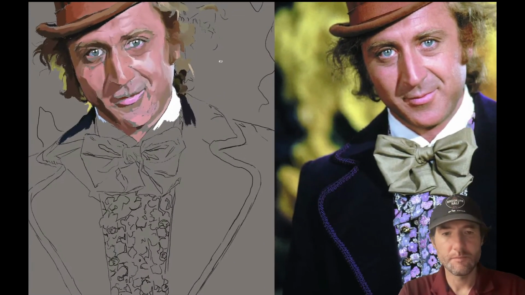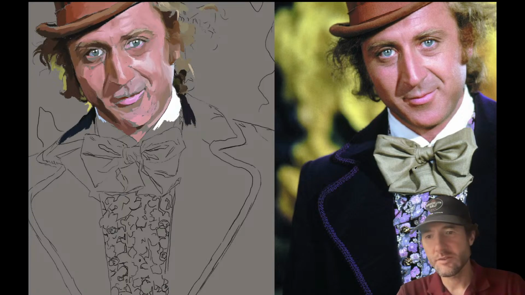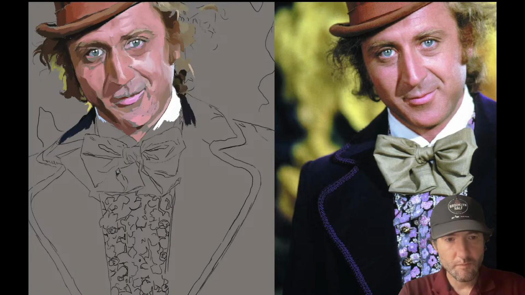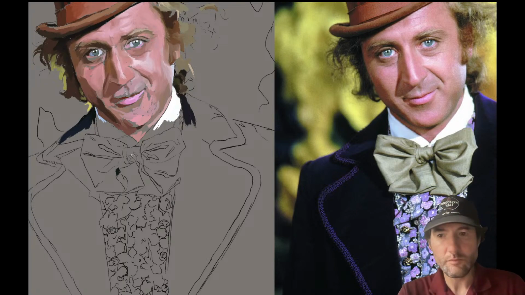So, let's find our darks for the bow tie. Super darks. The uber darks are here. There's a black. There's another one here. There's part of one here.